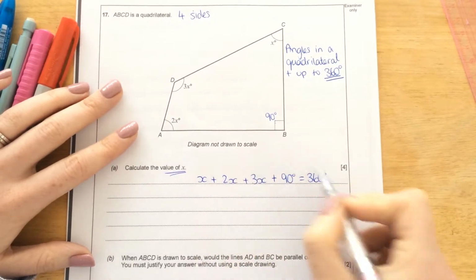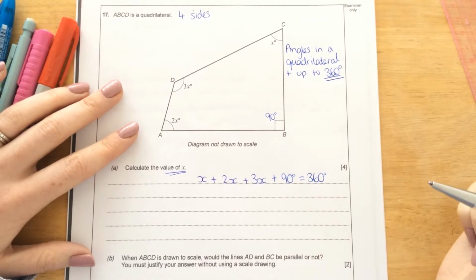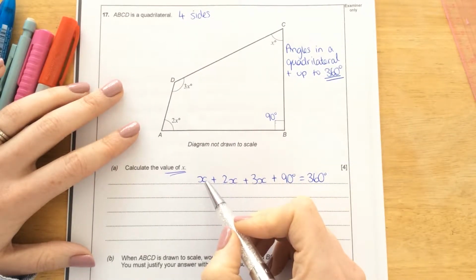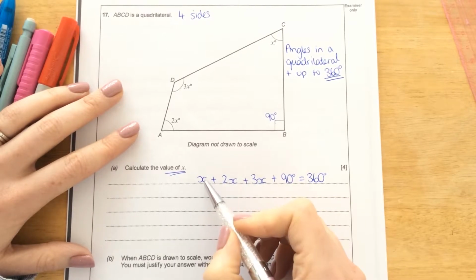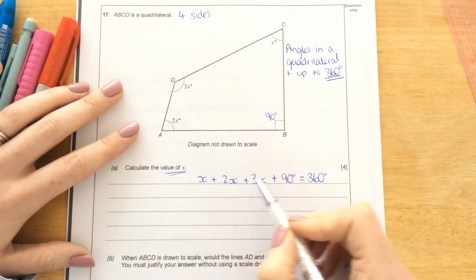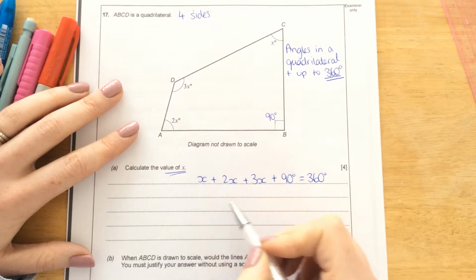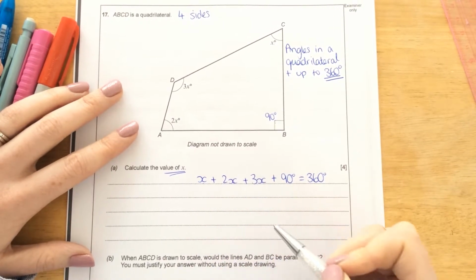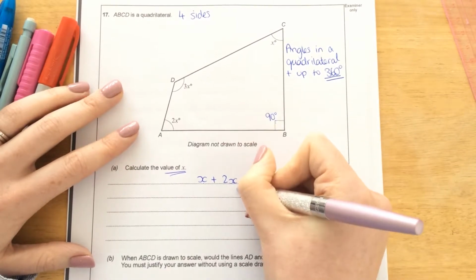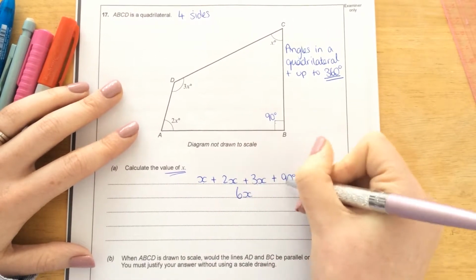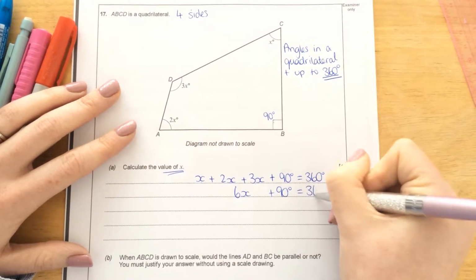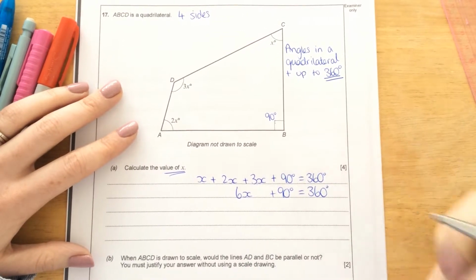So I need to solve this equation now to work out what x is. So I have three kinds of x here. I've got 1x, 2x and 3x. If I've got to add those together, I add together 1, add 2, add 3. So that'll give me 6 altogether. So I've got 6x add 90 degrees, and that still equals 360.